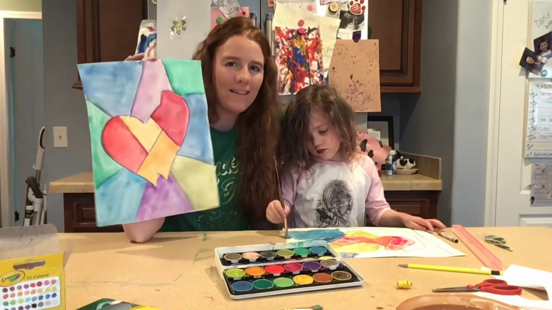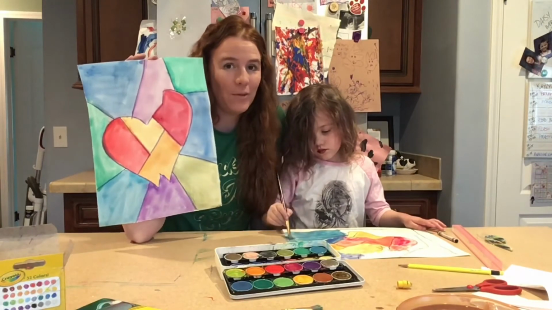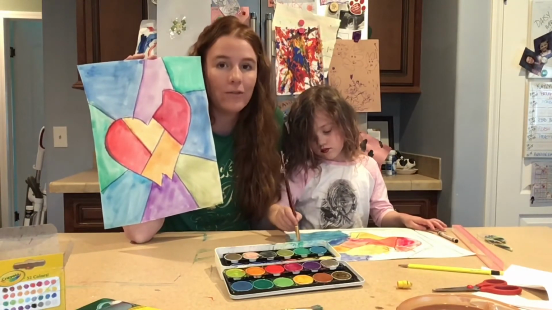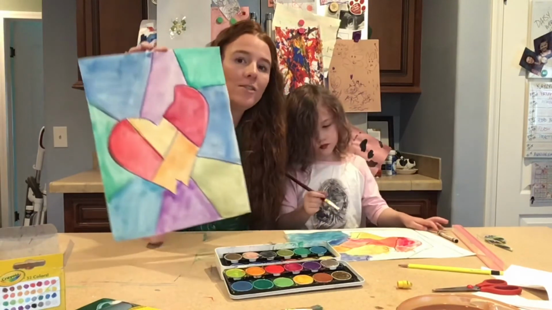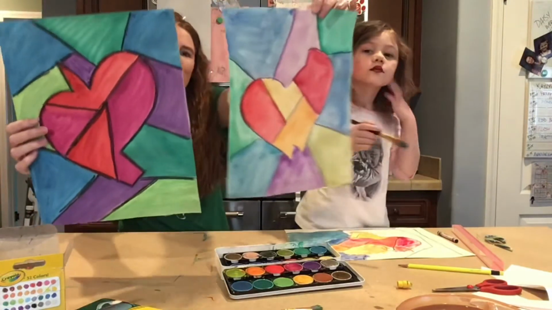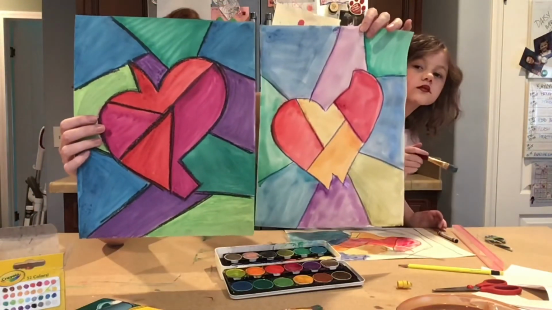Kaylin is finishing her background. She's doing an excellent job sticking with her color scheme. That's the fancy word for the choice of colors that we are using for our painting. I am going to let mine dry because as you can see, there's quite a difference in the vibrance of colors between these two paintings.